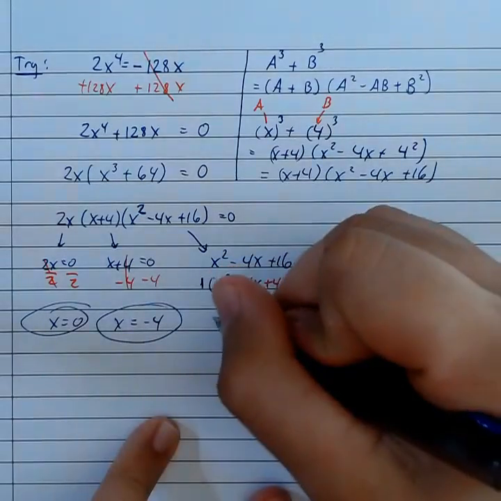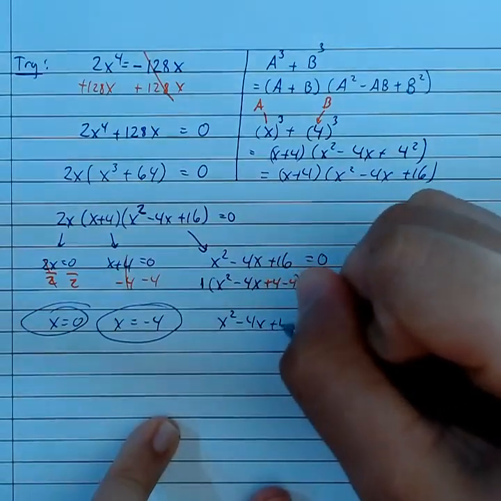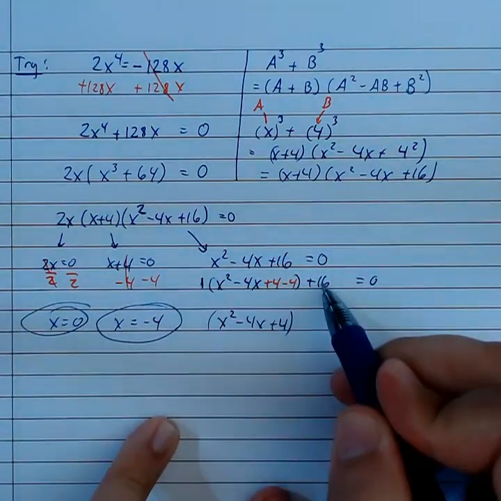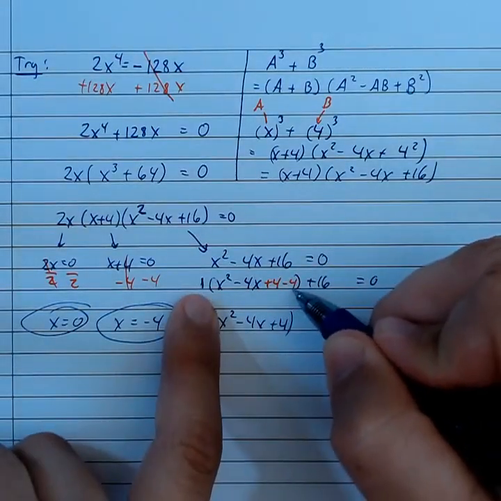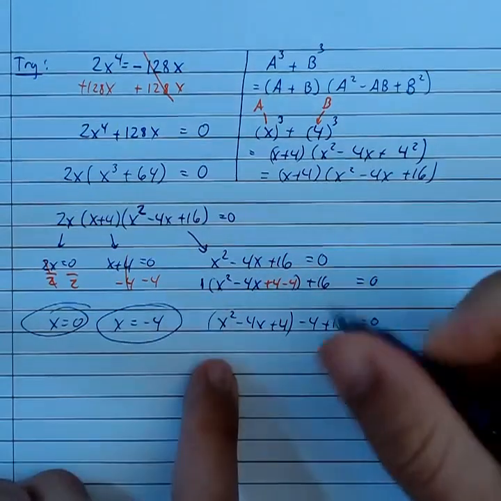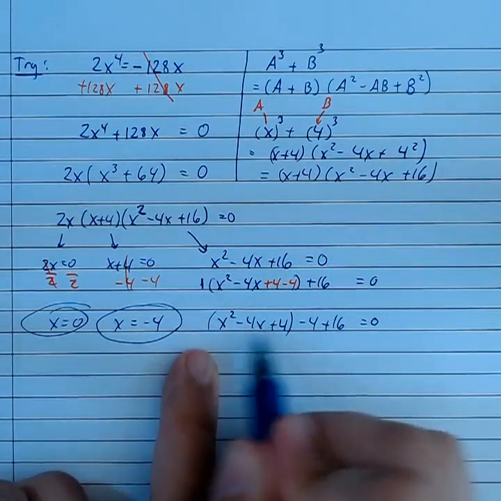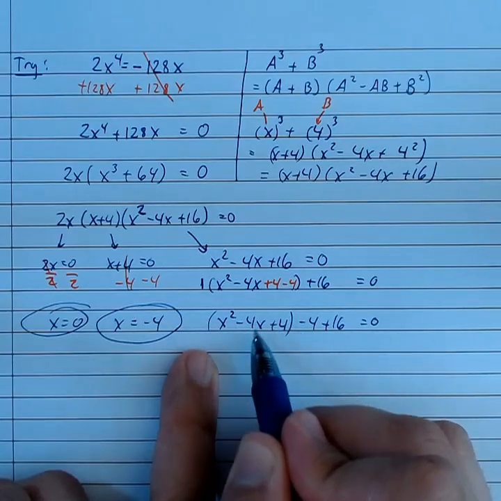So now let me write this as 1x squared minus 4x plus 4. Now let me kick this one out and join it with this one. So here, negative 4 times 1 is still negative 4 when it comes out of the parentheses. But now, this can factor out. What two numbers multiply to give me 4 and add up to give me negative 4?